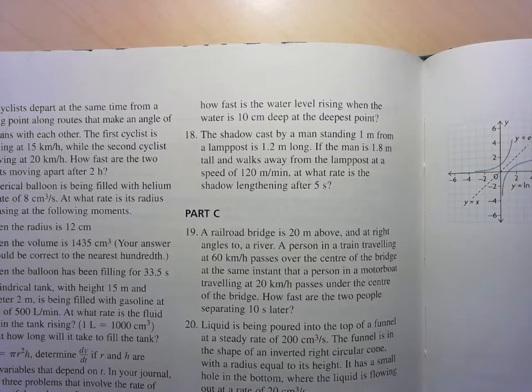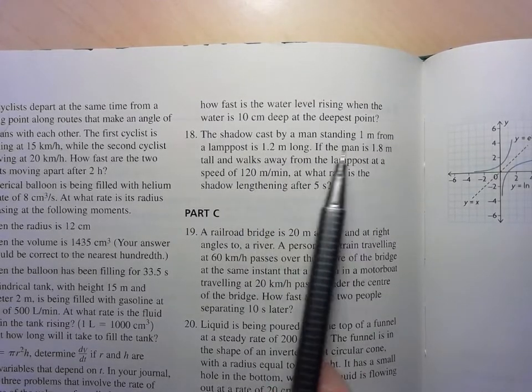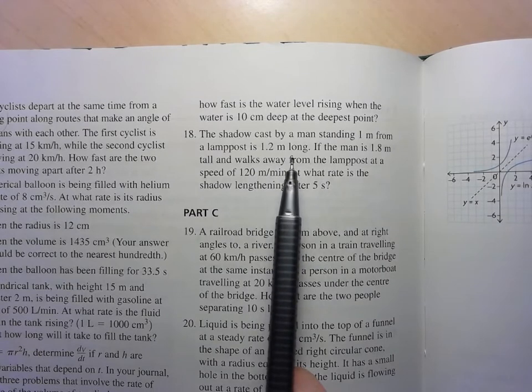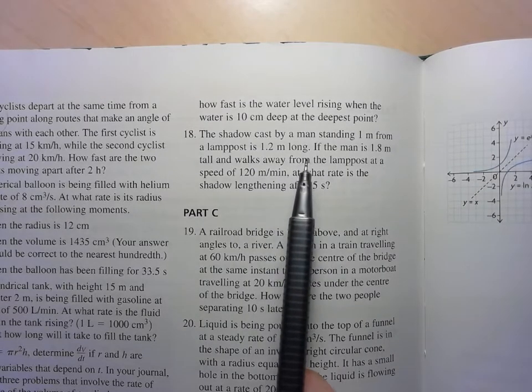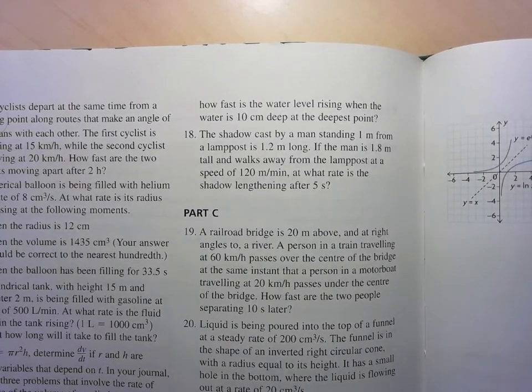Hi folks, we're going to take a look at the solution to page 570, number 18. If we look at the question, it says the shadow cast by a man standing 1 meter from a lamppost is 1.2 meters long. If the man is 1.8 meters tall and walks away from the lamppost at a speed of 120 meters per minute, at what rate is the shadow lengthening after 5 seconds?